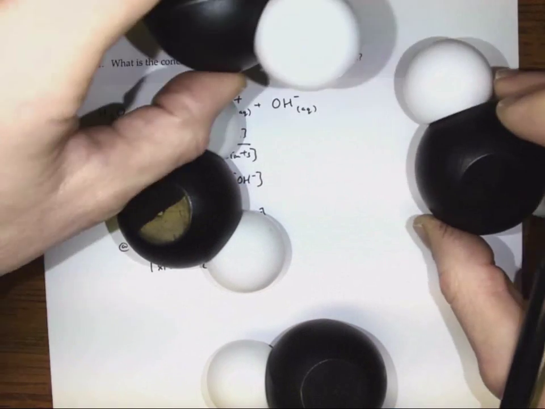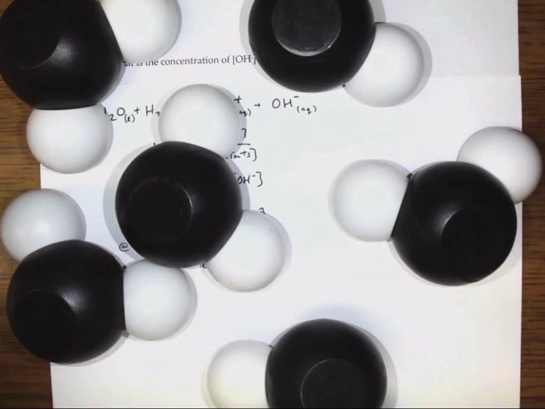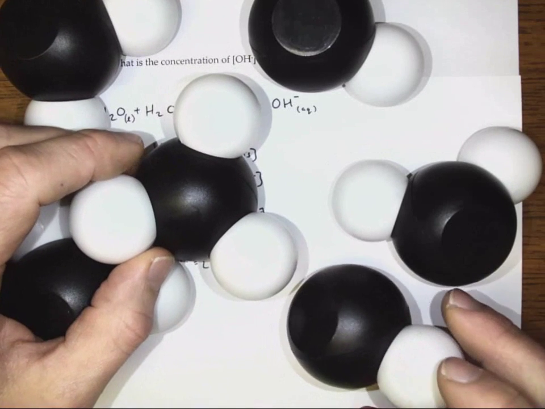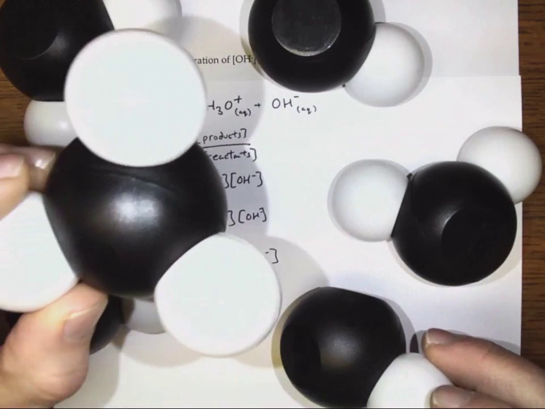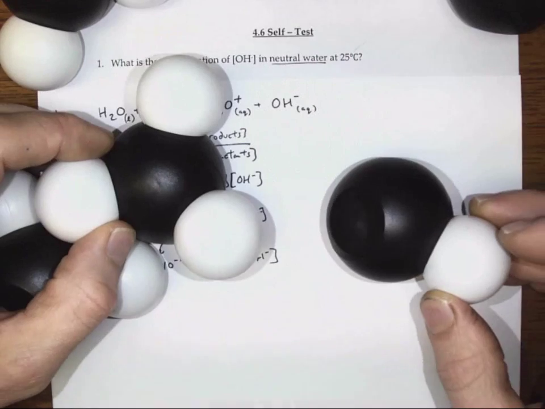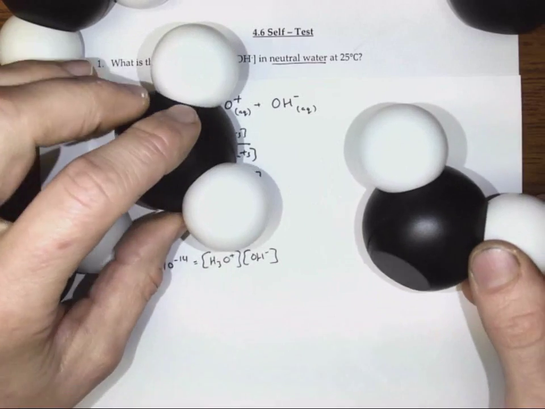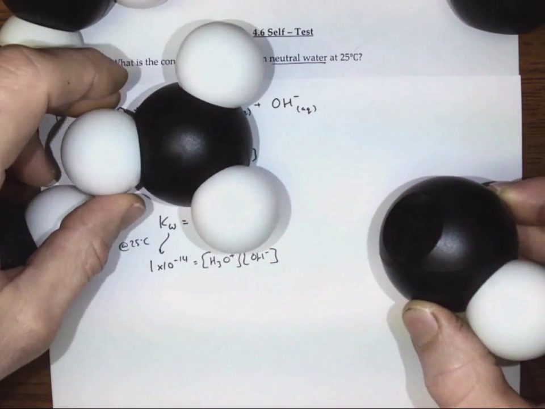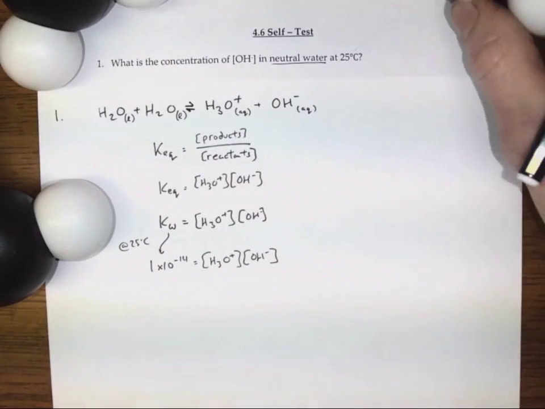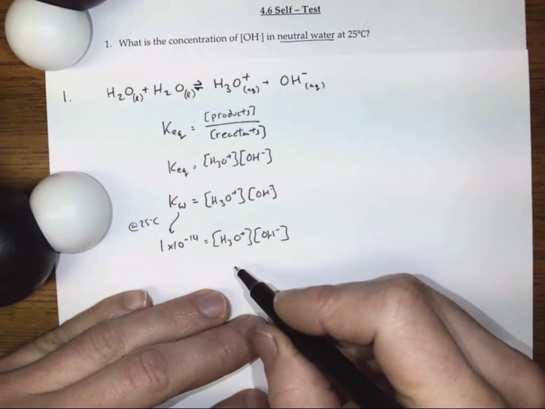Now, in order to do that, I have to recognize a pretty important principle. And that principle is that when this reaction occurs and there's a proton donation by some water to another water, you always are going to get an equal number of both. You can't have more hydroniums in this case than you can hydroxides, because it's neutral water, first of all, and more importantly, it's only made from other water molecules. So every time a water molecule loses a proton, you get one hydronium and one hydroxide. So whatever the concentration is of hydroxide, it's going to be equal to the concentration of hydronium.